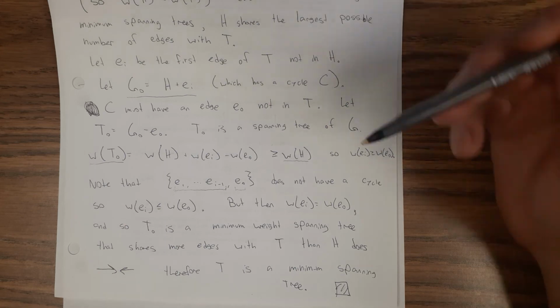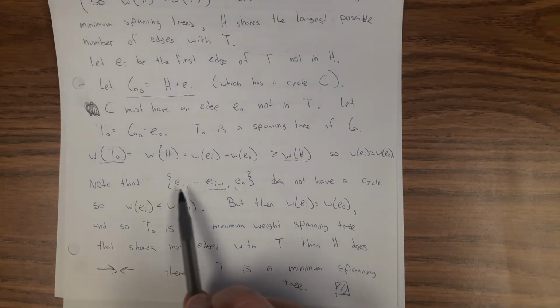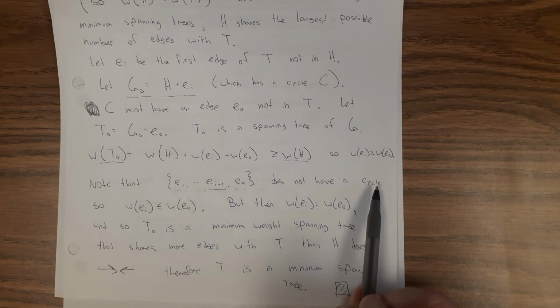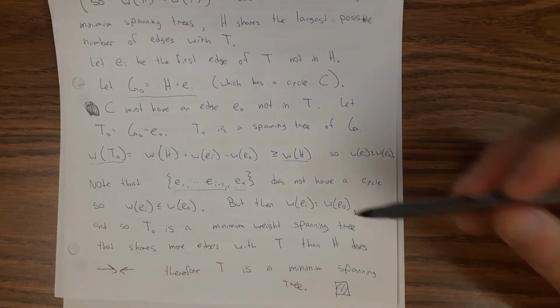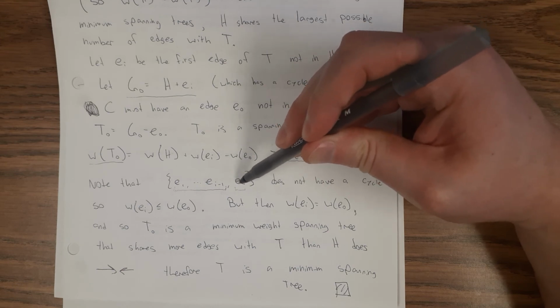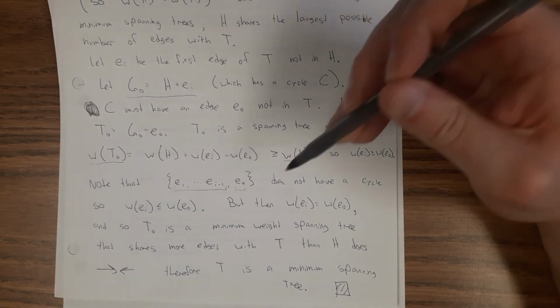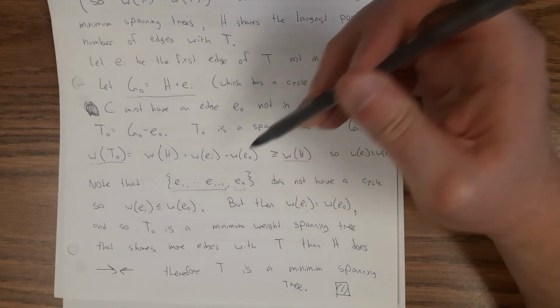Because, okay, once again, the fact that this set of edges doesn't have a cycle means the following. When we got to step I, we were looking for any edge that I could put here and have it not make a cycle with the rest. And we know that E sub I was an option because E sub I was the option that we chose. But this is also saying that E sub naught was also an option at that point.